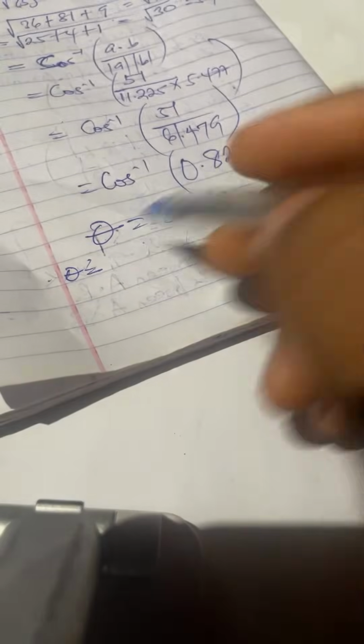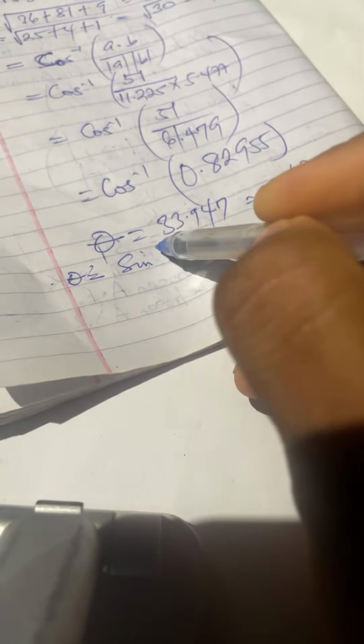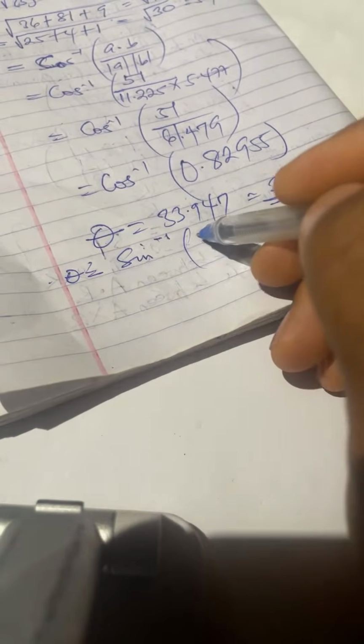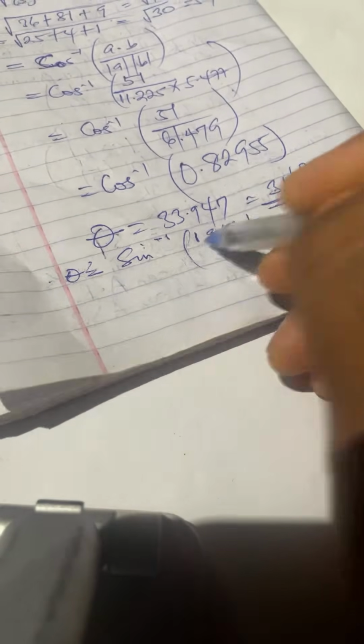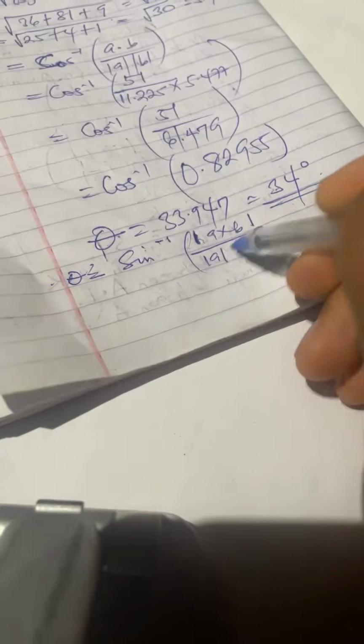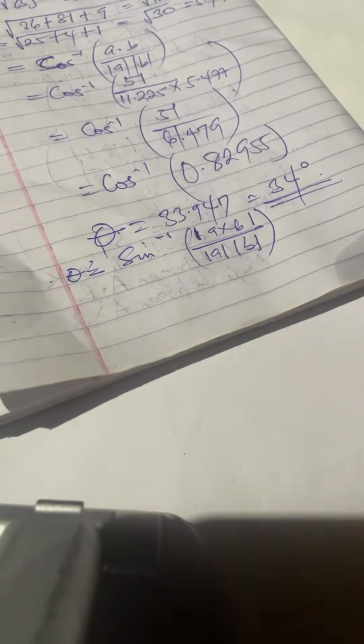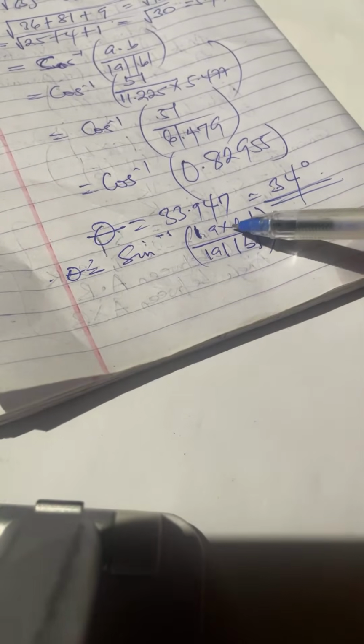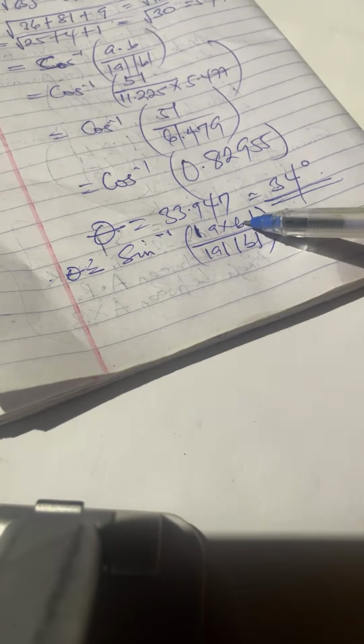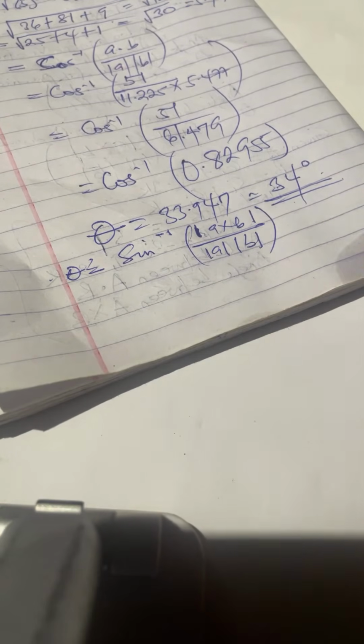Now the formula is sine theta equals sine inverse of magnitude A cross B divided by magnitude A magnitude B. Now, do you know why you're having magnitude A cross B here? It's because your A cross B did not give you a particular value.